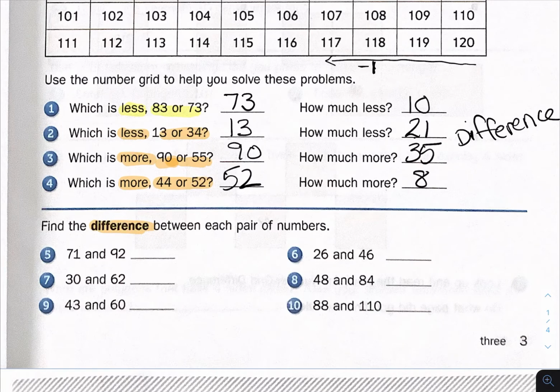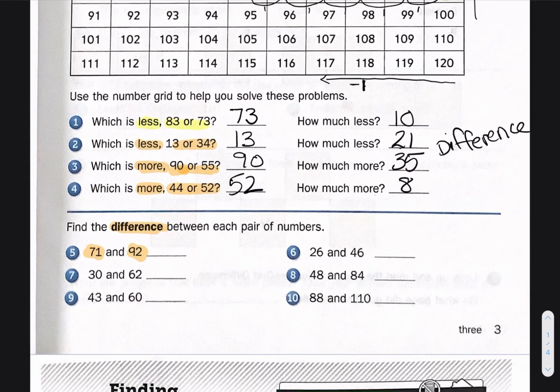So you're going to do exactly what we were doing in 1, 2, 3, and 4, except you're not doing the first part anymore, telling us which is the bigger or smaller number. You are just figuring out the space between these numbers. So let's do number 5. We need to find 71 and 92.